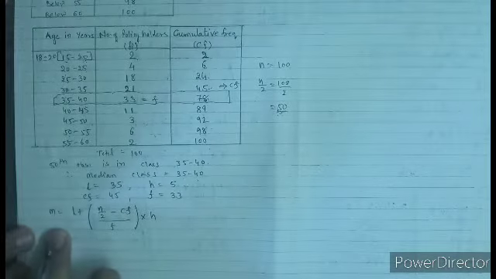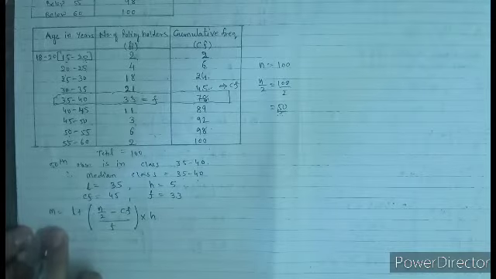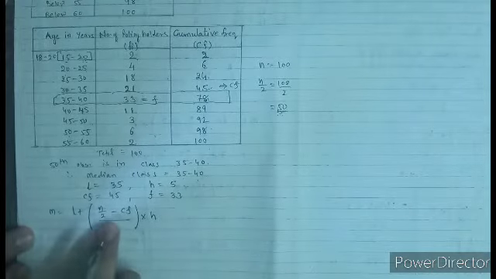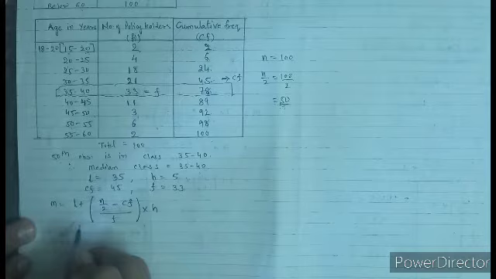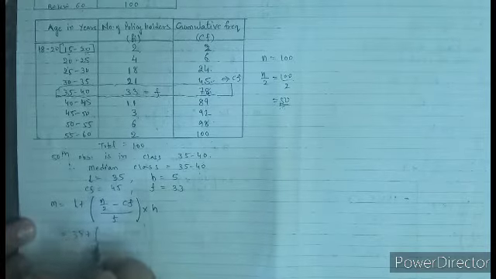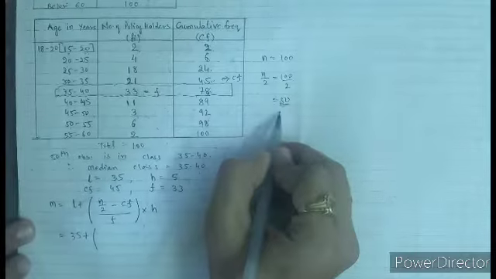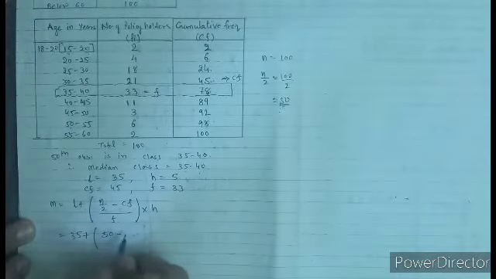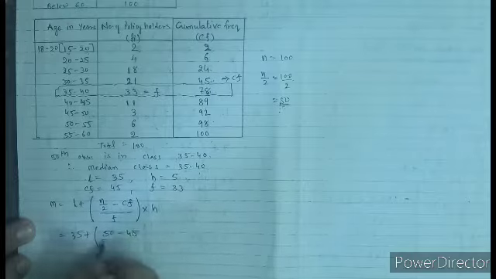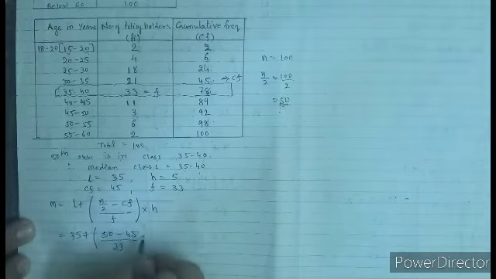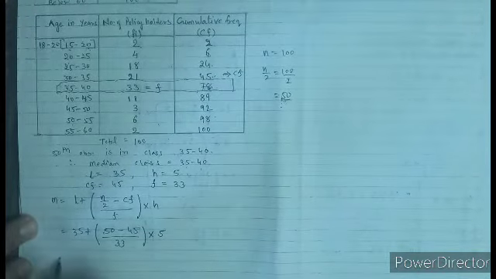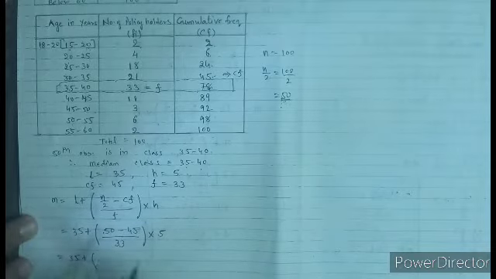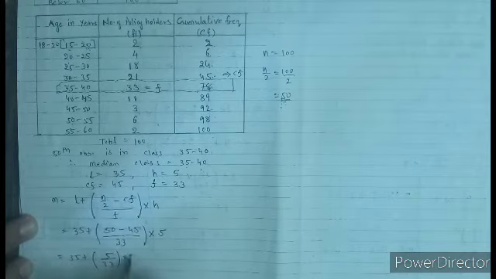Now we will use the formula of median, as we know that it is M equals L plus into bracket n by 2 minus CF upon F multiplied by h. Let us apply all the terms. Here L equals 35 plus into bracket n by 2, we have obtained it, it is 50, minus CF, it is 45, upon F, it is 33, multiplied by h, h is 5. So here we get 35 plus into bracket 50 minus 45 is 5, upon 33, multiplied by 5.